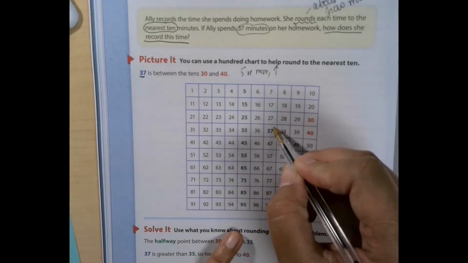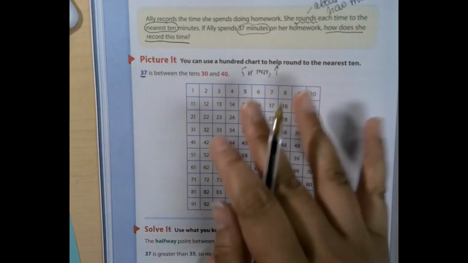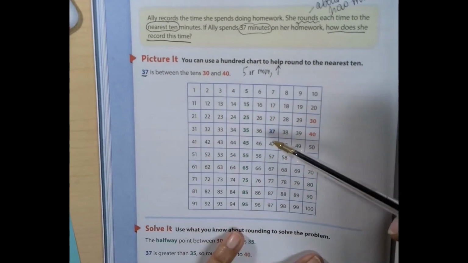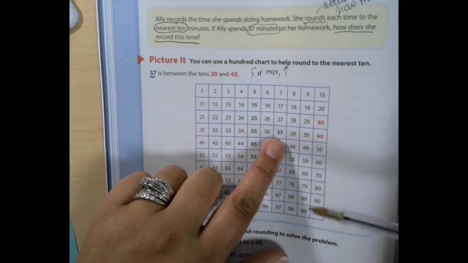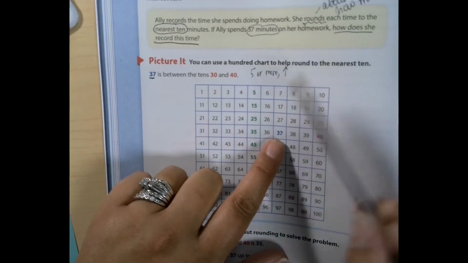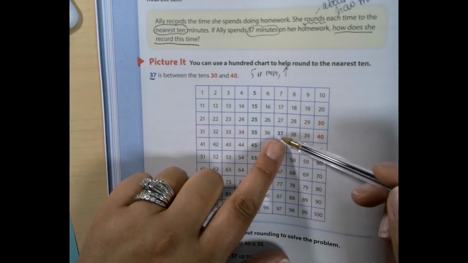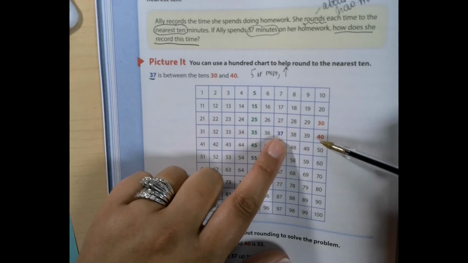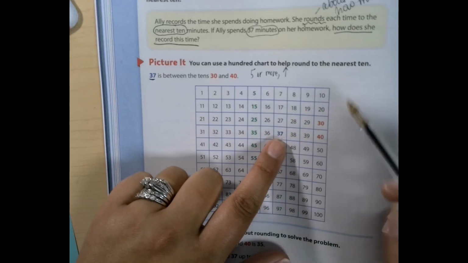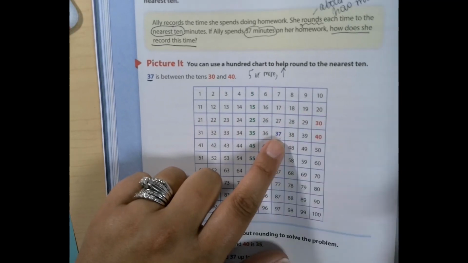So there's two ways to do that. You can find 37 in the chart, and they already highlighted it blue, and I'm not going to write all over this chart because I'm going to reuse this. But they find 37 and they look to see which two tens it's between. So if you look, the tens are over here, it comes after 37 and it comes before 40. So the two tens that 37 is between are 30 and 40.